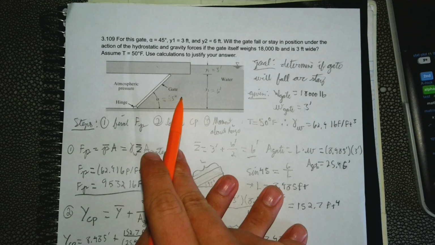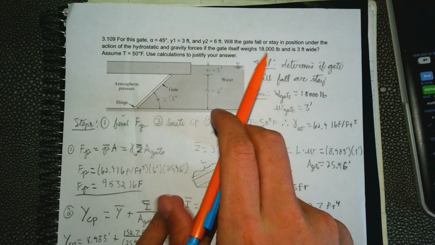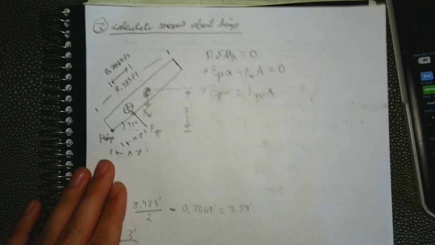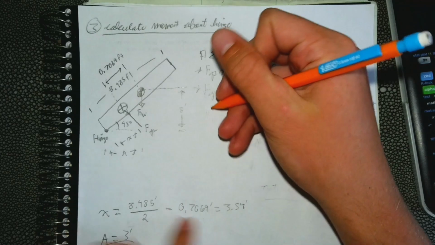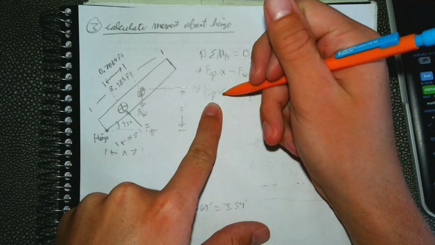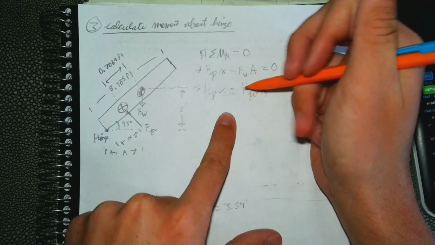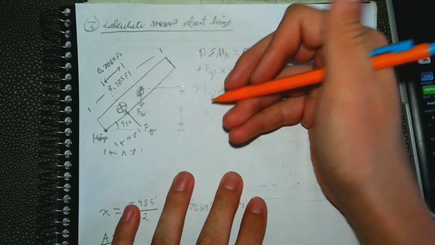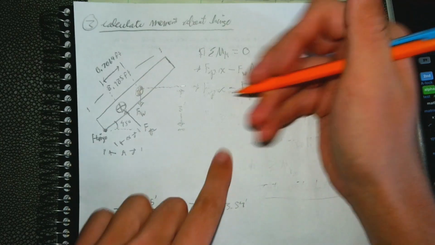So we have to figure out if the pressure force will be able to hold up the weight of the gate, basically. And we know that the weight of the gate is 18,000 pounds. So these will not equal each other, because one's going to be greater. If it is equal, that means that the gate will hold up, but I'm here to tell you it's not. It's either going to fall or hold up more than it needs to.